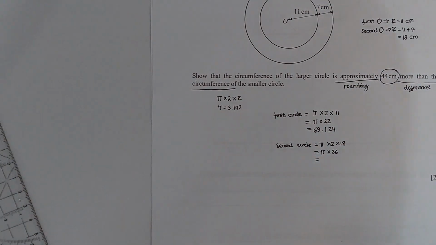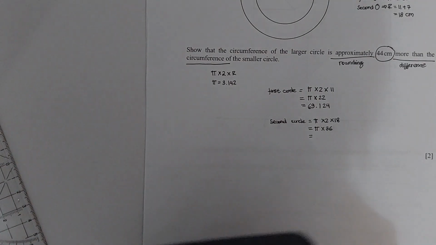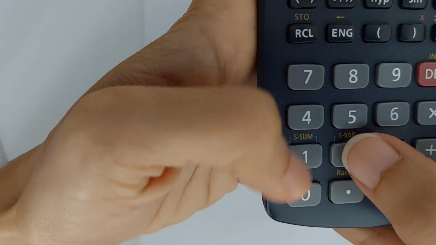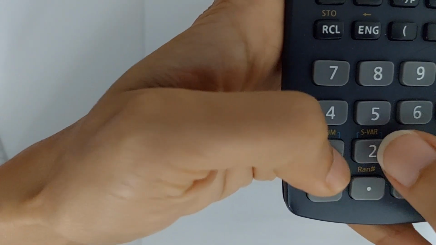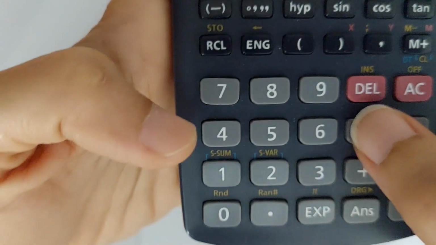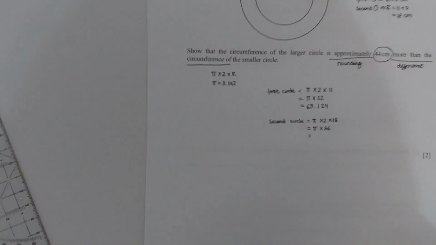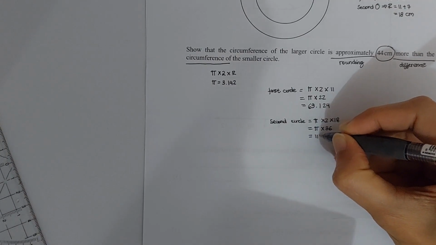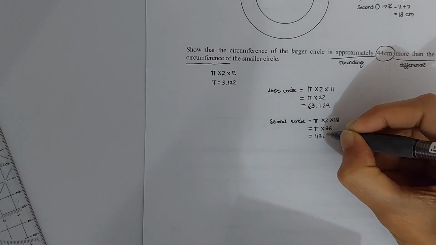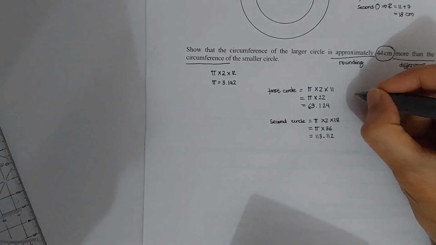Okay, we calculate it again: 3.142 times 36, and the result will be 113.112.